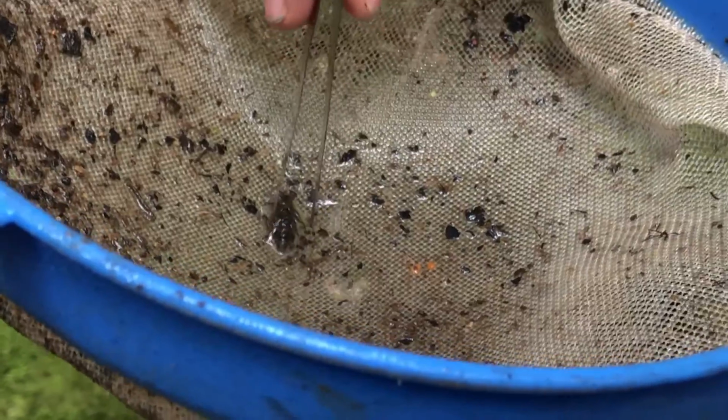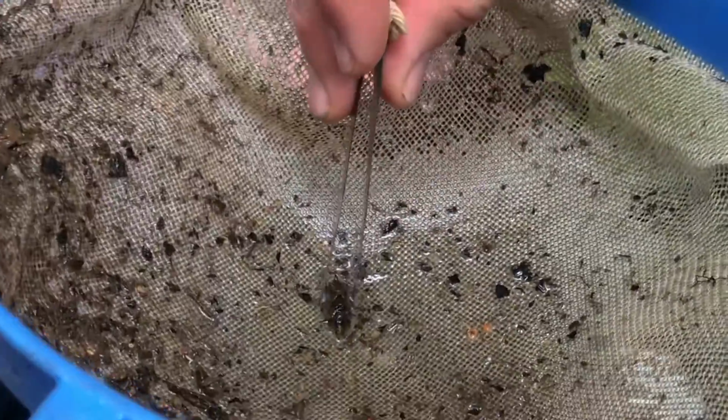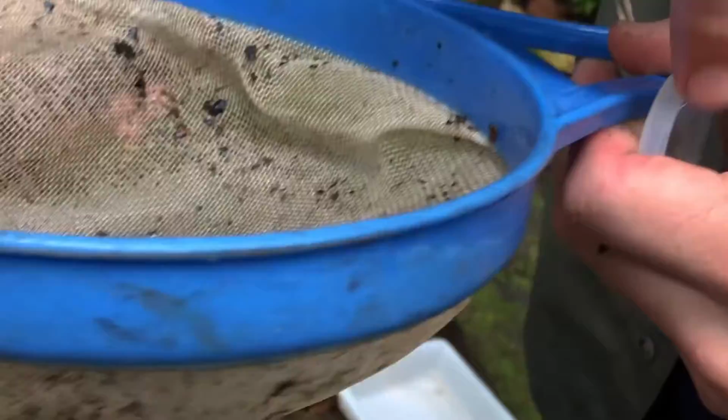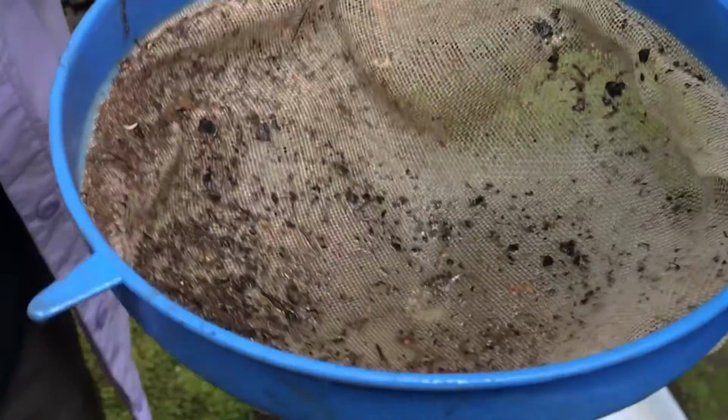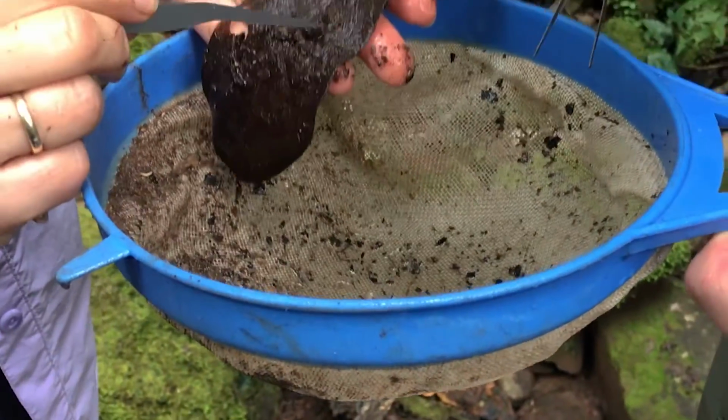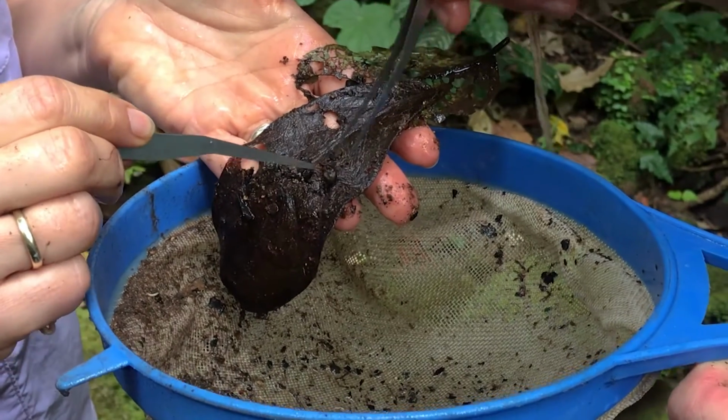Dragonfly larvae, I think? Yes. I just know that because I caught one during our ecology class once. There's a little caddisfly.